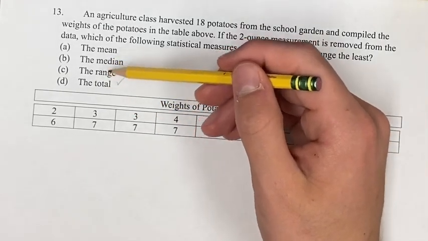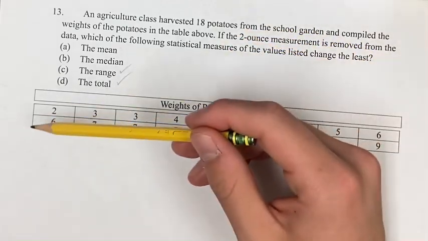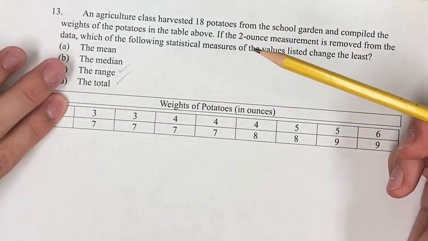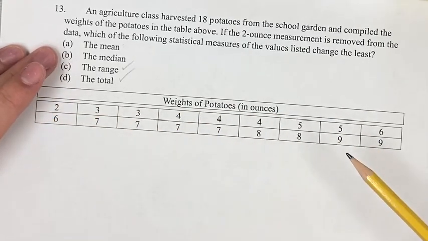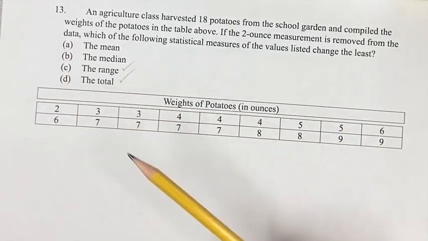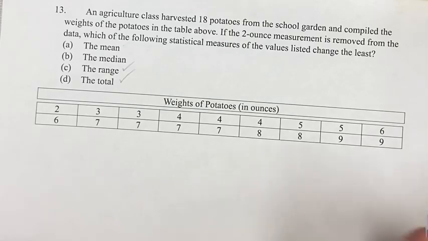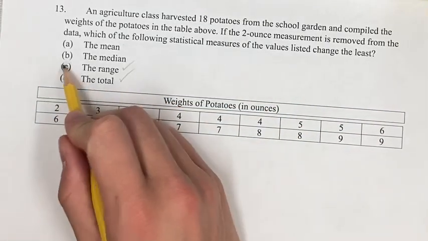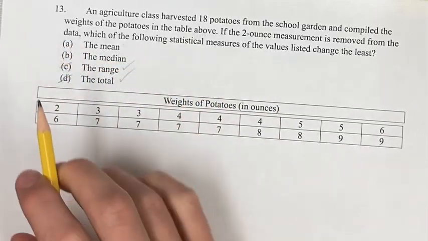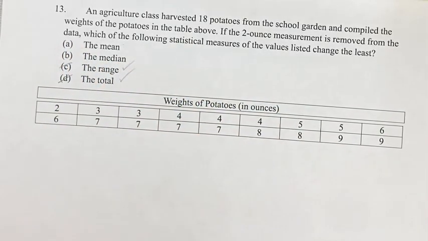Why is the range changing? Because the 2 ounce measurement is the lowest one. So when we remove it, we now have a new range of 9 to 3 instead of 9 to 2. The total is changing because you're losing one of the measurements, so the total of all the measurements is going to be 2 lower. So we know it's not C and it's not D. It might be A, but first we have to check B because it's a lot easier.